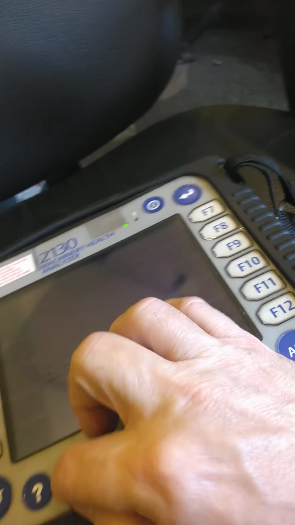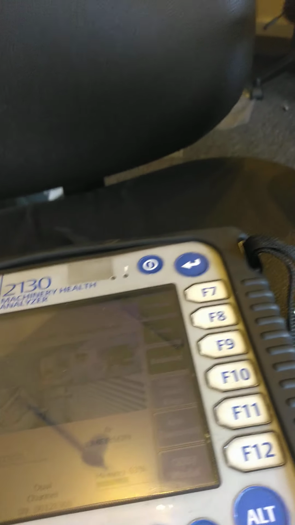So now we can go home here. Oops, sorry. Route. Yeah, gotta activate the route, I guess.